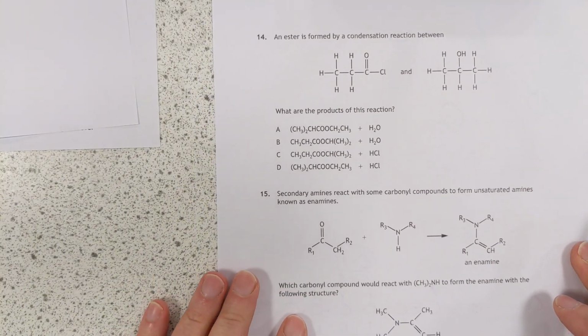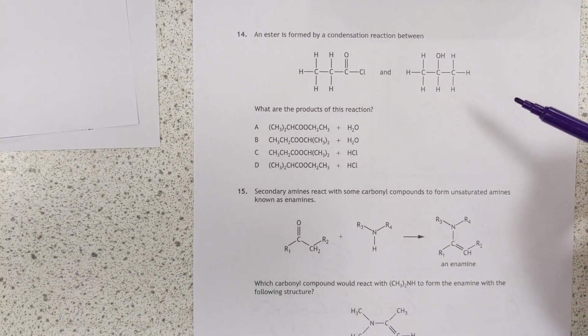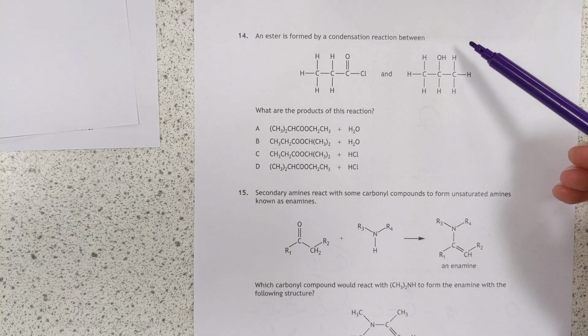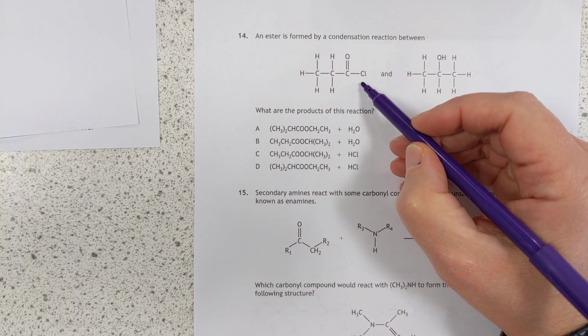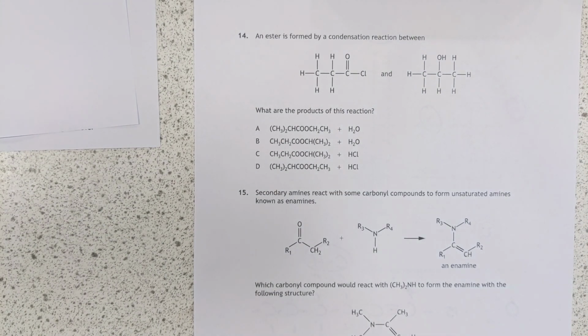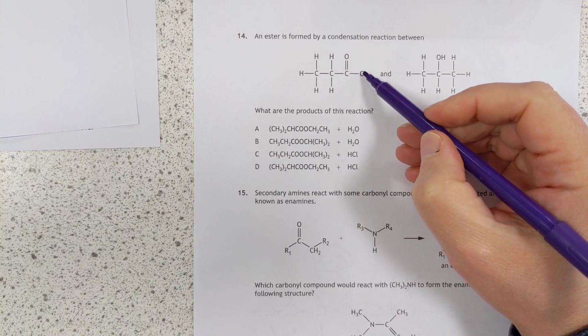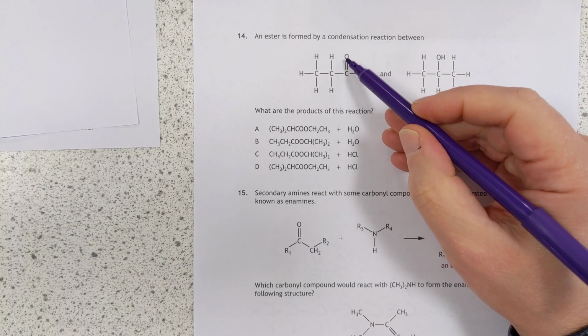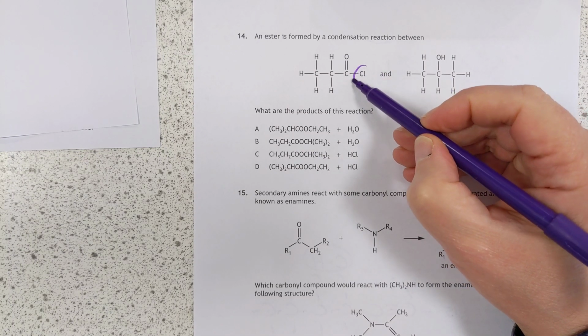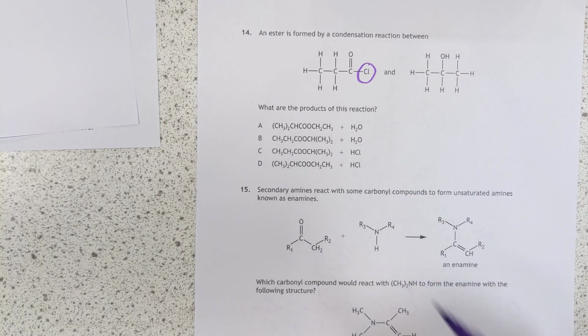Yes, spanner. Okay, number 14. An ester is formed by condensation reaction between this, which is an acid chloride. That's unusual. That's a hangover from the old syllabus, if anybody is old enough to remember that other than me. So this is an acid chloride. Instead of a carboxylic acid, we have substituted the chlorine instead of the OH. It just makes the reaction go faster.